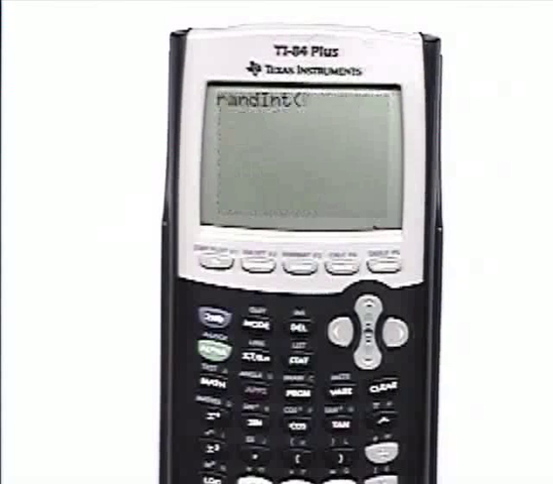When we do, we're going to see the command randInt, standing for random integer, pasted to what's known as the home screen on your calculator. The calculator is now saying, all right, give me the parameters. Well, the parameters are going to be the smallest number that's possible to be chosen, the biggest number that's possible to be chosen, and how many you want to be chosen.